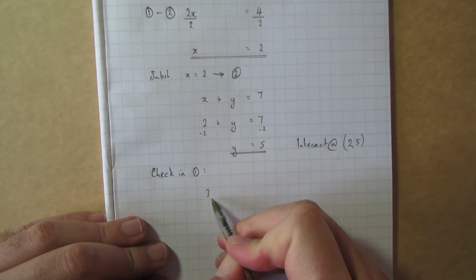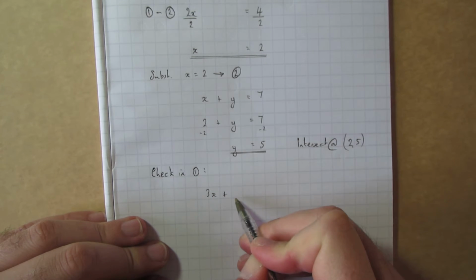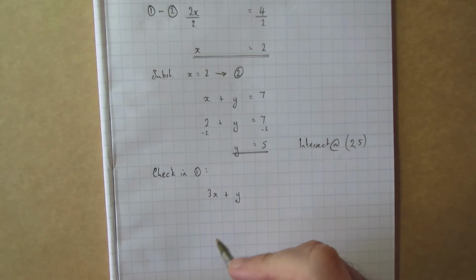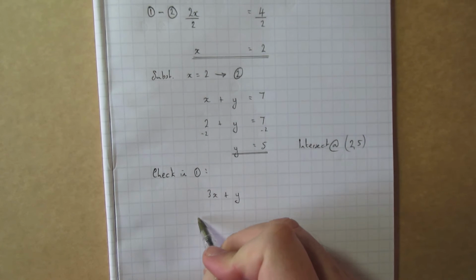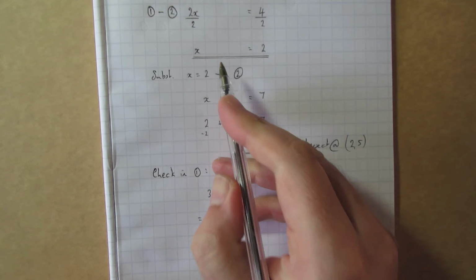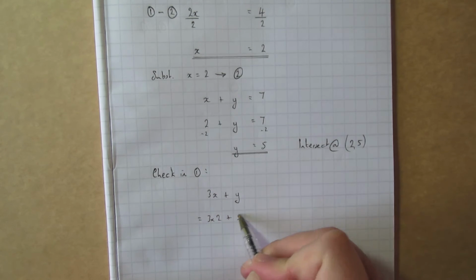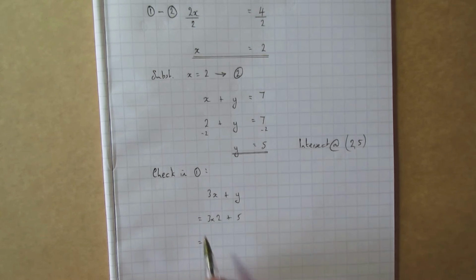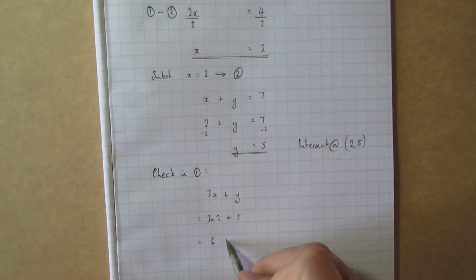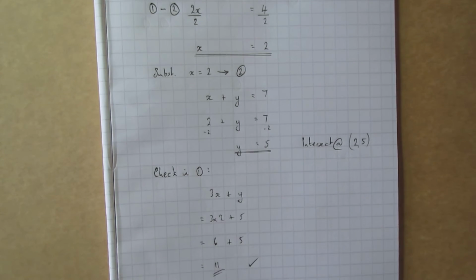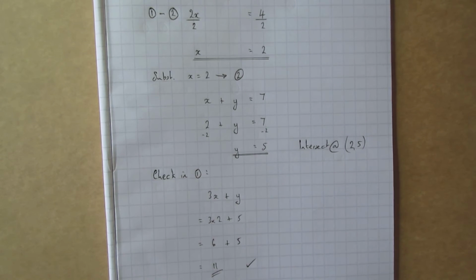I'm not actually going to write all of that down. I'm just going to write down 3x plus y. Hopefully we'll discover that as we substitute in the values of x, 2, and the value of y, 5, hopefully, remembering BIDMAS, we'll discover that 3x plus y does in fact make 11. And sure enough it does. So we're confident now that we have that correct.